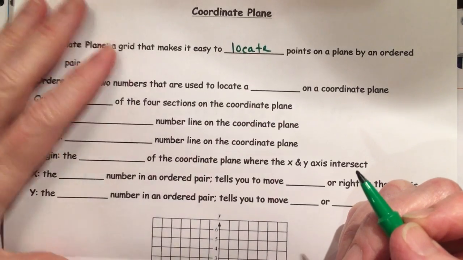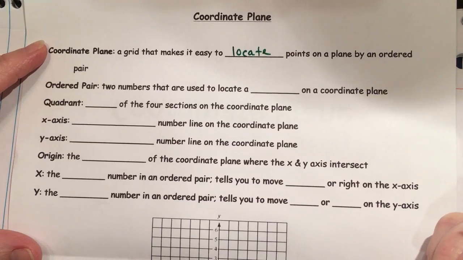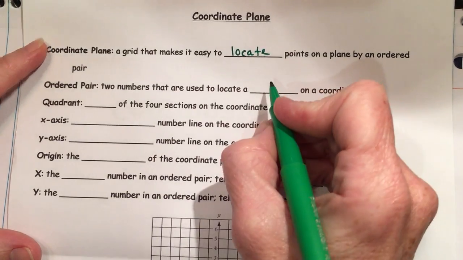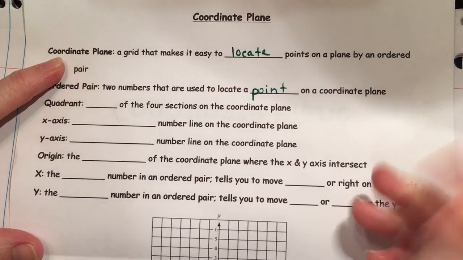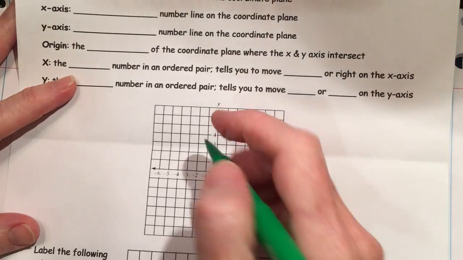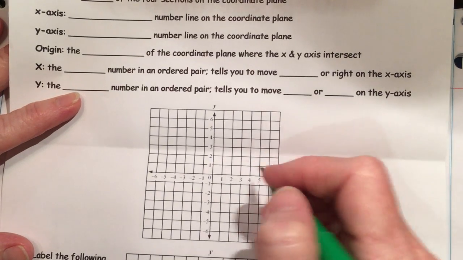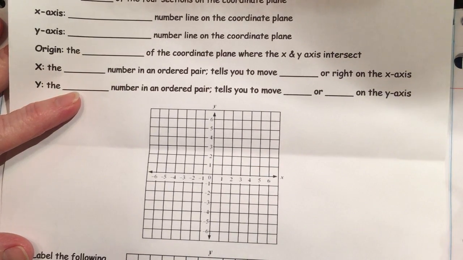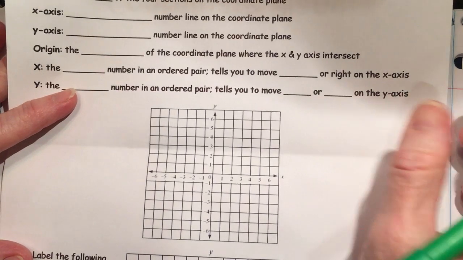All right, next we have ordered pair, and that's two numbers that are used to locate a point on a coordinate plane. So if I was trying to use this coordinate plane down here to locate a point, I would need two numbers to help me do that. And we'll talk about what that looks like in just a minute, although you may already know.